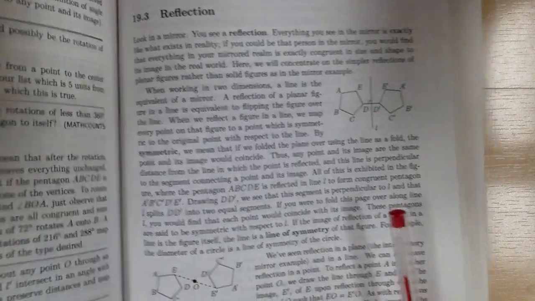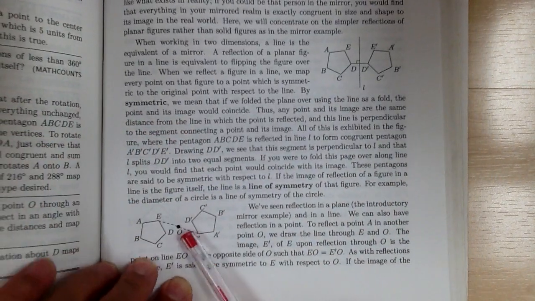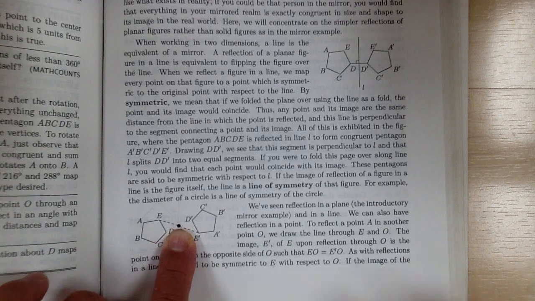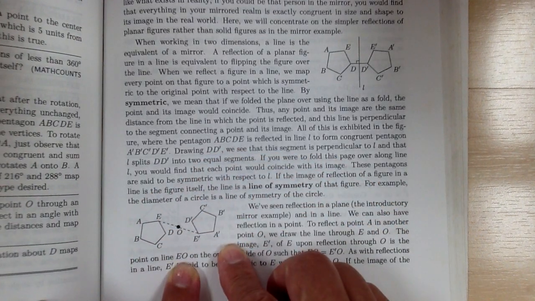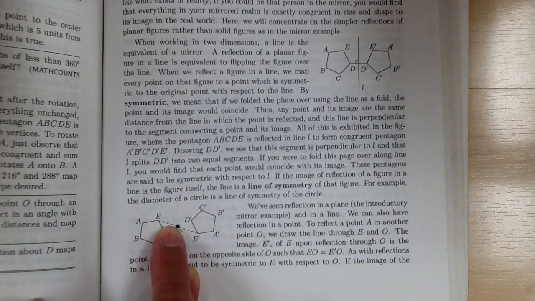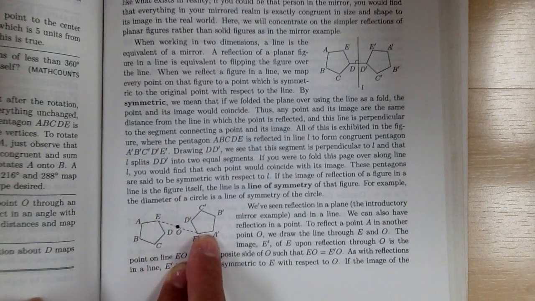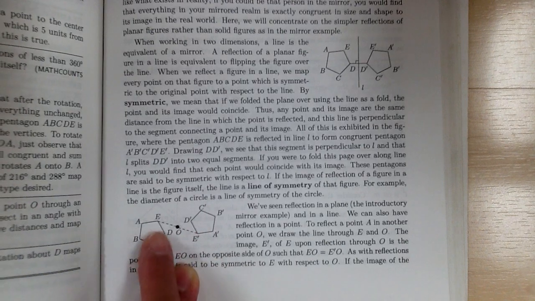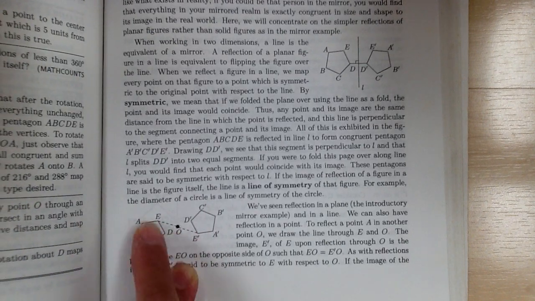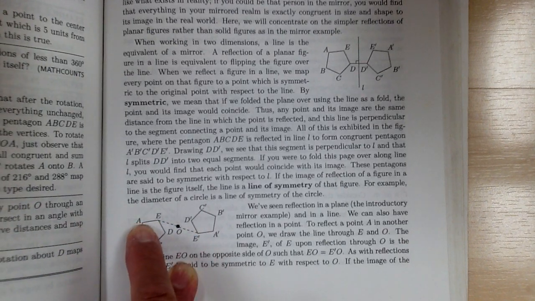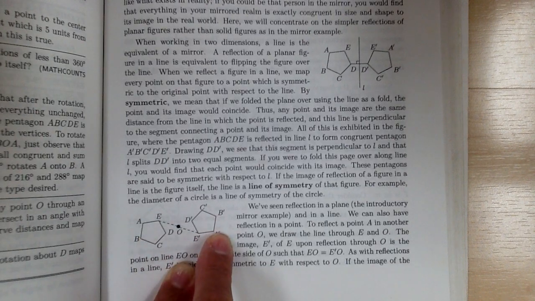Now you can also reflect over a point. If you reflect over the point, you're actually doing a 180 degrees rotation. So again, when you reflect over a point, you just draw the line over and flip this point over. So you flip the E over the point O, so it becomes E prime. You reflect this over the point, it becomes A prime.